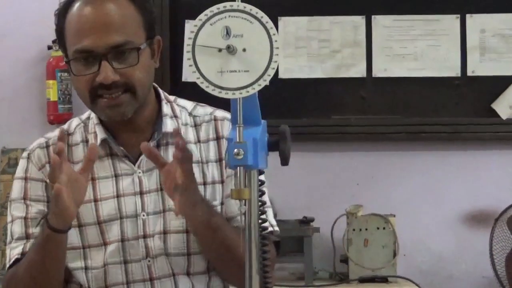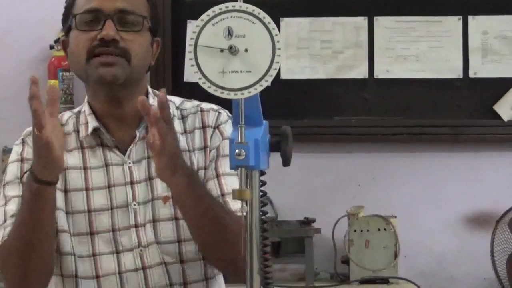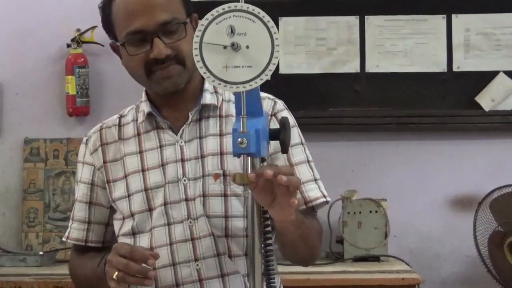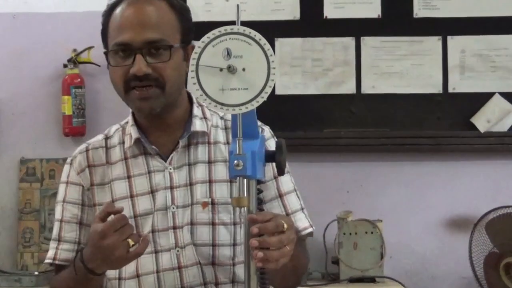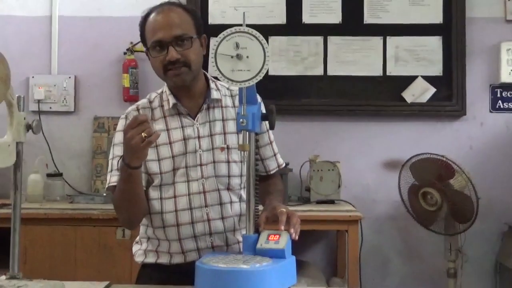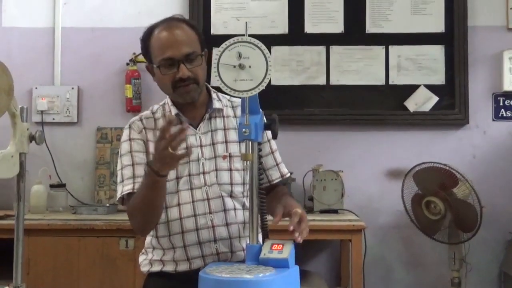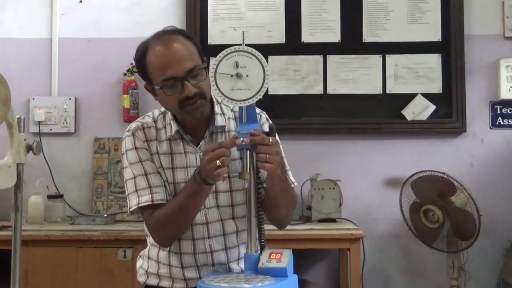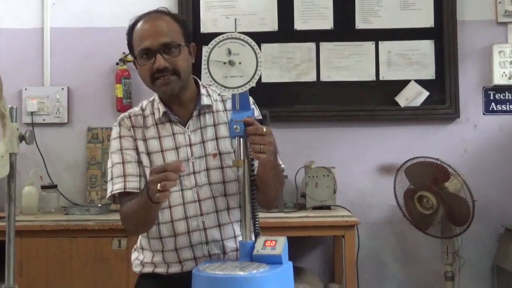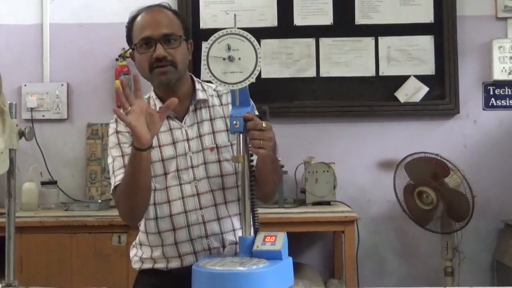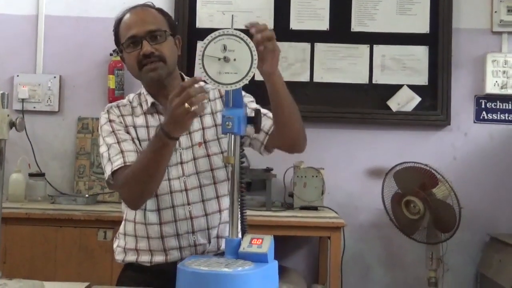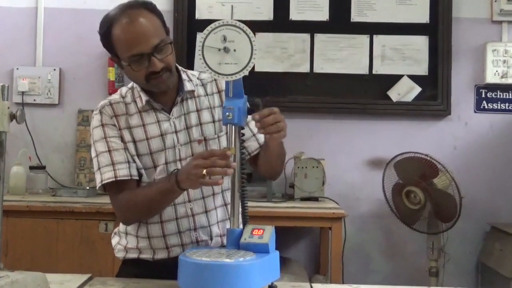Actually, this test is conducted in some standard conditions. So what are these standard conditions? One is the weight, which is 100 gram, second is the temperature, that is 25 degrees centigrade, and third is the time of penetration, that is 5 seconds. We are going to press this knob for 5 seconds so that the needle is allowed to penetrate into the bitumen sample for 5 seconds, and then we are going to measure the penetration value.